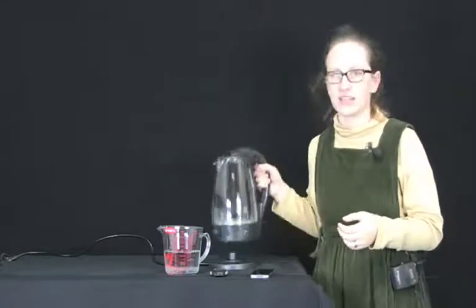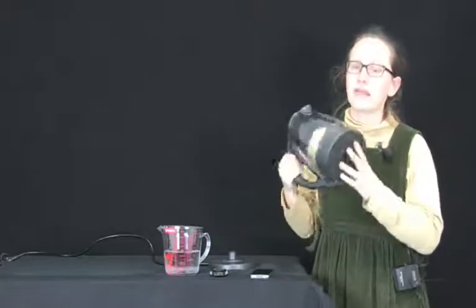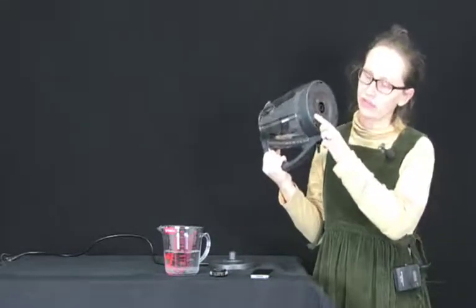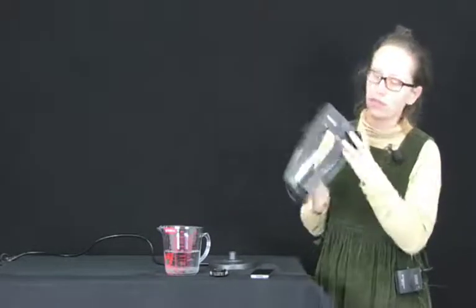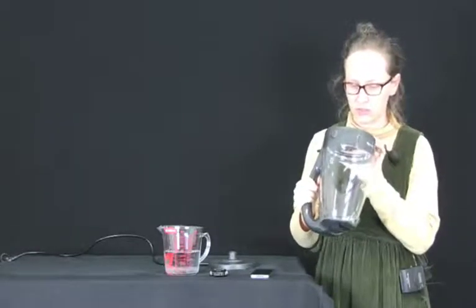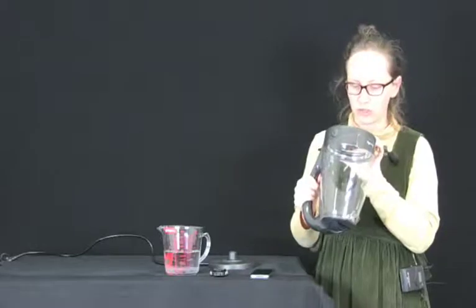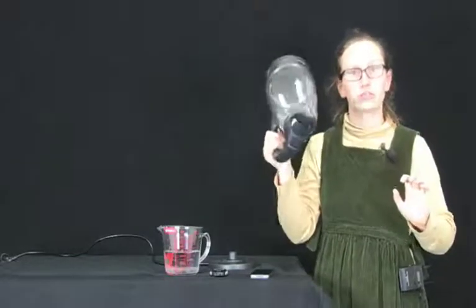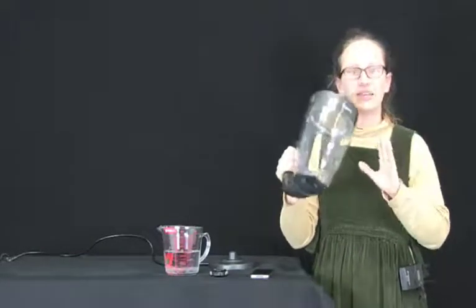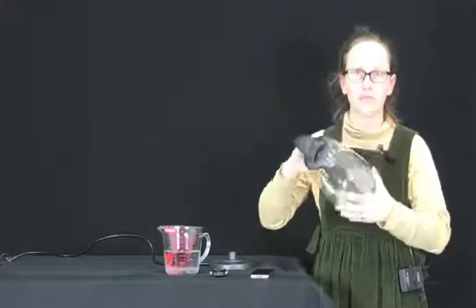You're now going to perform an investigation to use a kettle to measure the specific heat of water. For this investigation, you're going to need a kettle. You'll need to be able to read the power that your kettle uses off the bottom. The bottom of this kettle says 2200 to 2400 watts. So I will use 2300 as the power of this kettle.